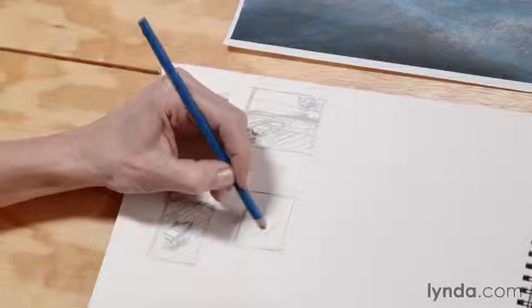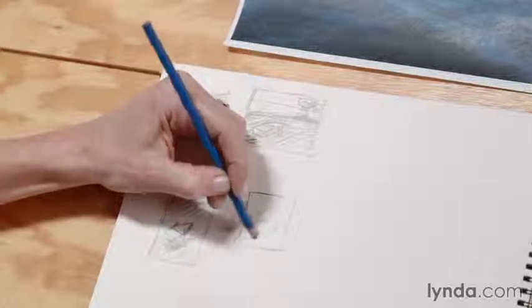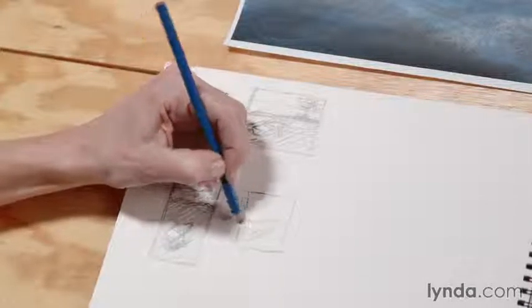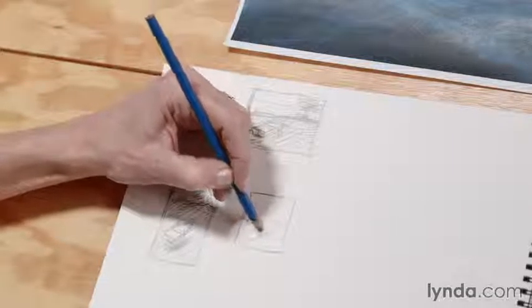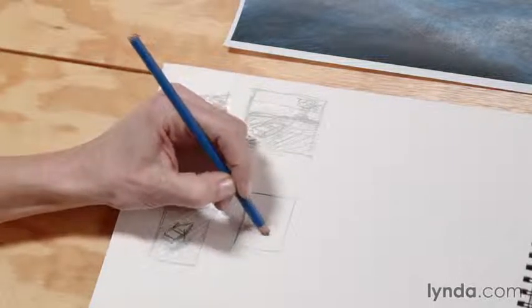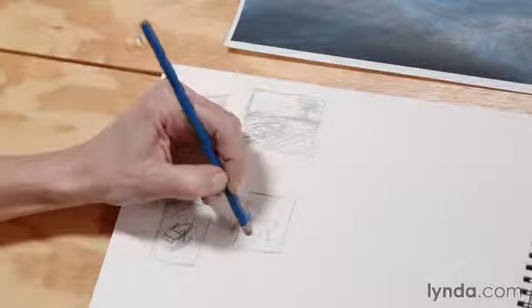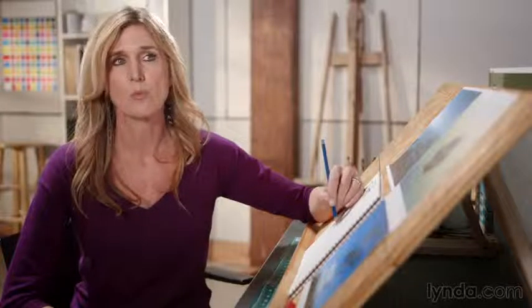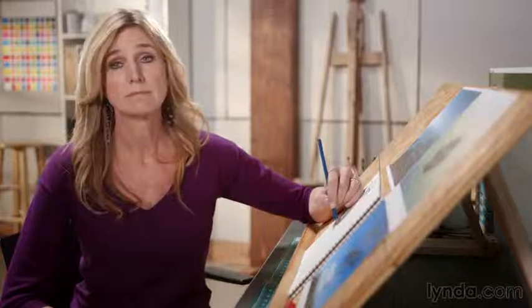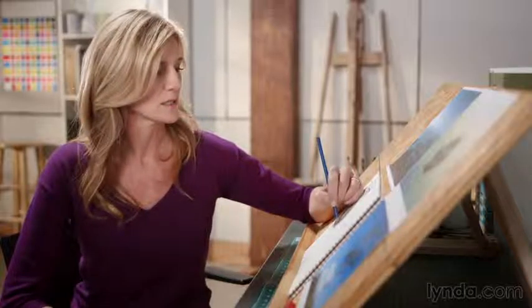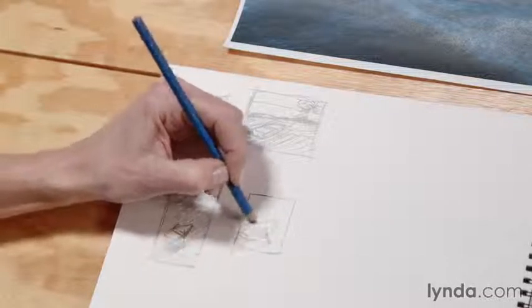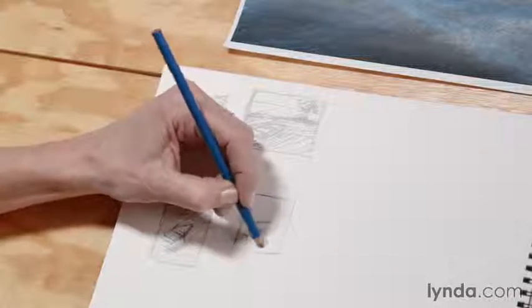What if it is placed more in the center? What if I cut part of the boat off? What happens then? What if we don't see the back end? When you're thumbnailing, you're trying to think of as many possible solutions as you can. You don't want to just think of one way and then I'm done. That's not interesting.